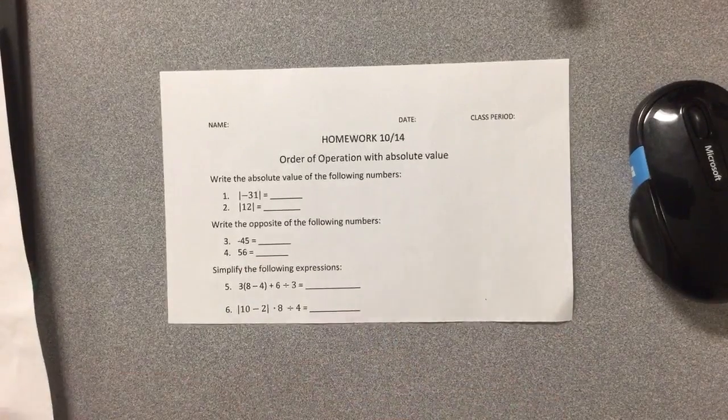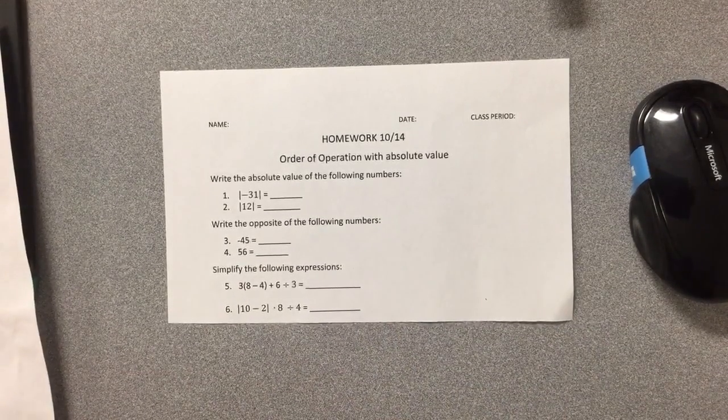All right, so we have homework for October 14th here. We are practicing what we learned in class with order of operations with absolute value. The very first two questions ask to write the absolute value of the following numbers.